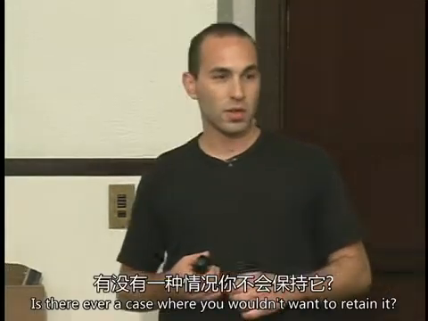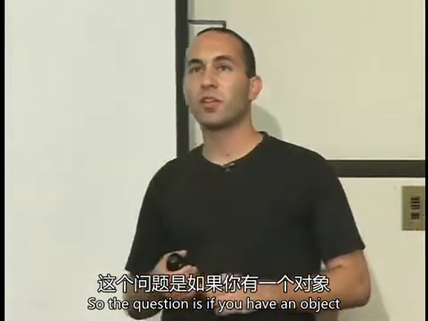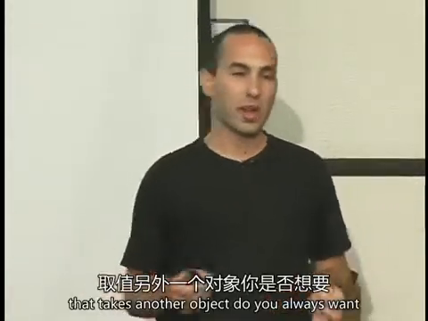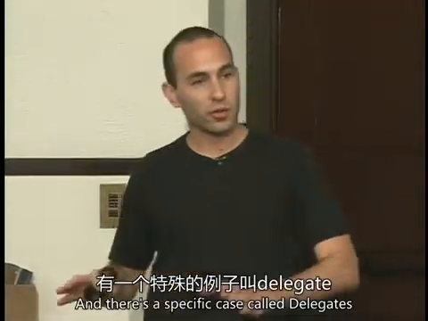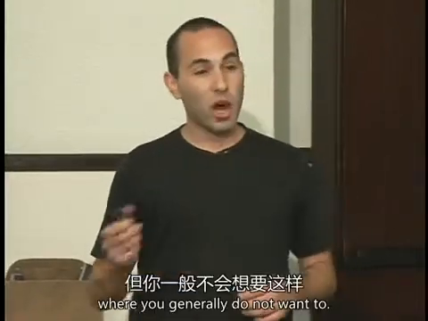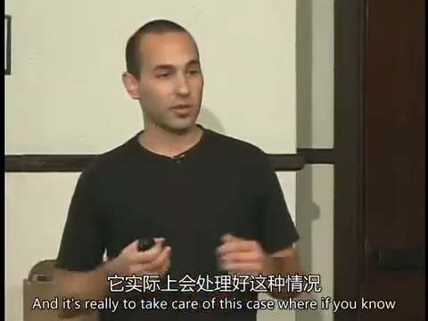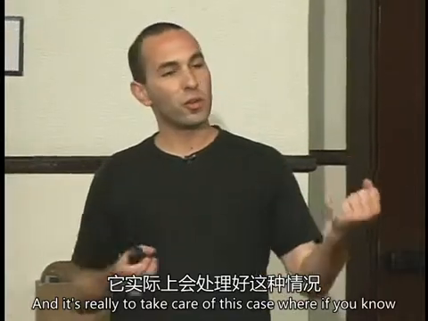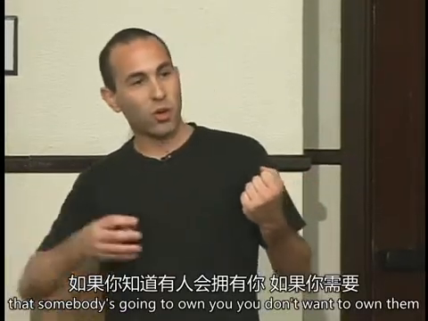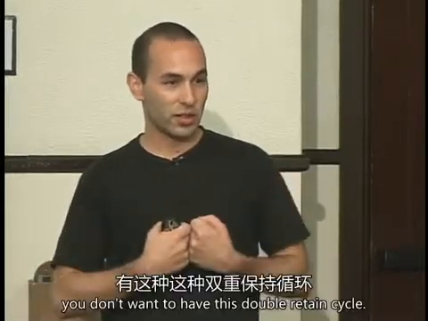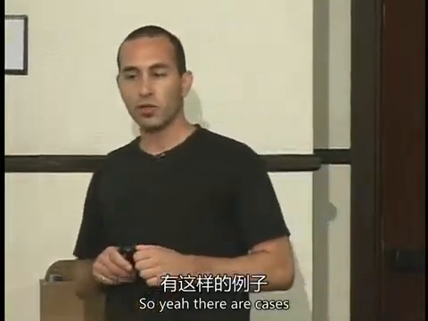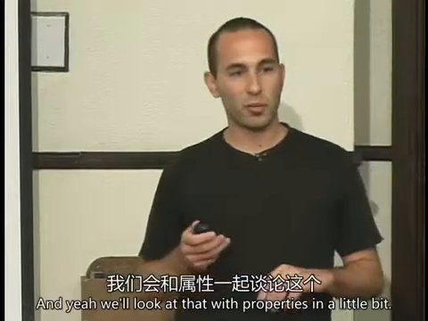Yeah. So if you have a setter method that's getting an object, not an int or something, you pretty much always want to retain it. Is there ever a case where you wouldn't retain it? So the question is, if you have an object that takes another object, do you always want to retain that object? The answer is no. There's a specific case called delegates, which we'll deal with later in the term, where you generally do not want to. It's really to take care of the case where if you know that somebody's going to own you, you don't want to own them if you need to access them, because you really don't want to have this double retain cycle. So there are cases where you don't want to retain the object, and we'll look at that with properties in a little bit.